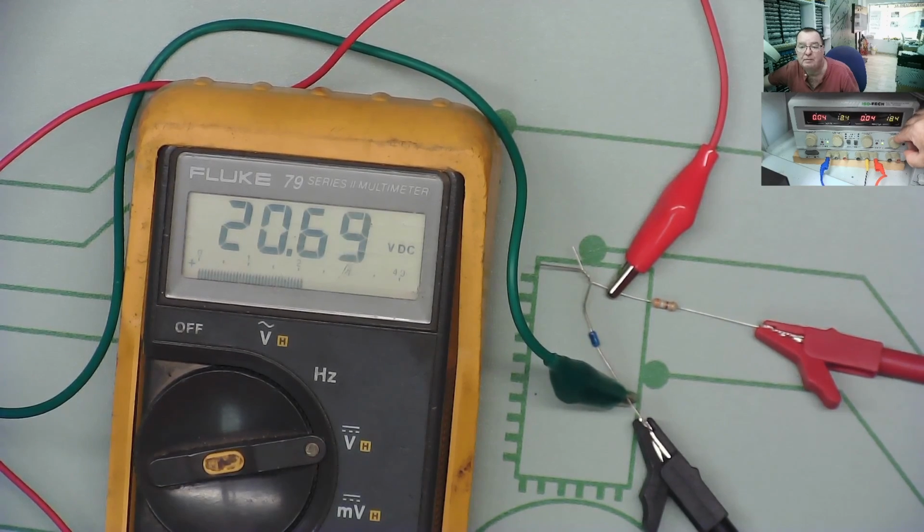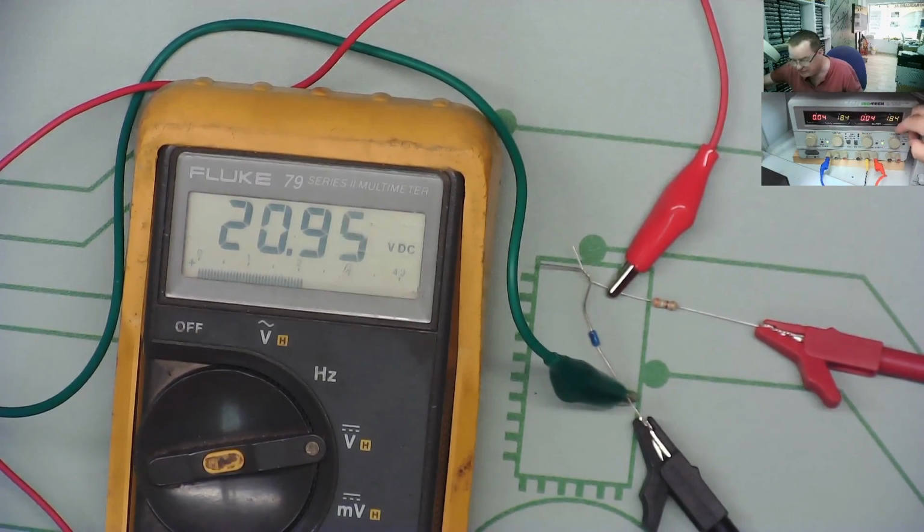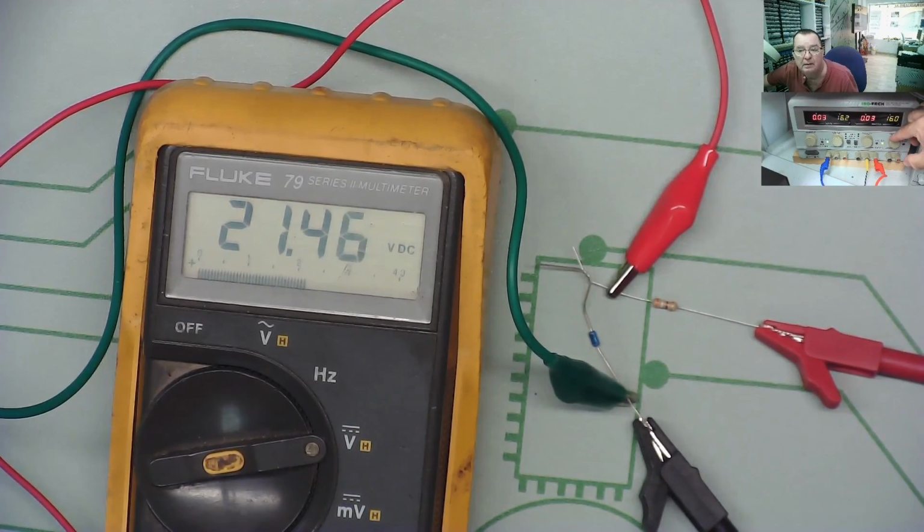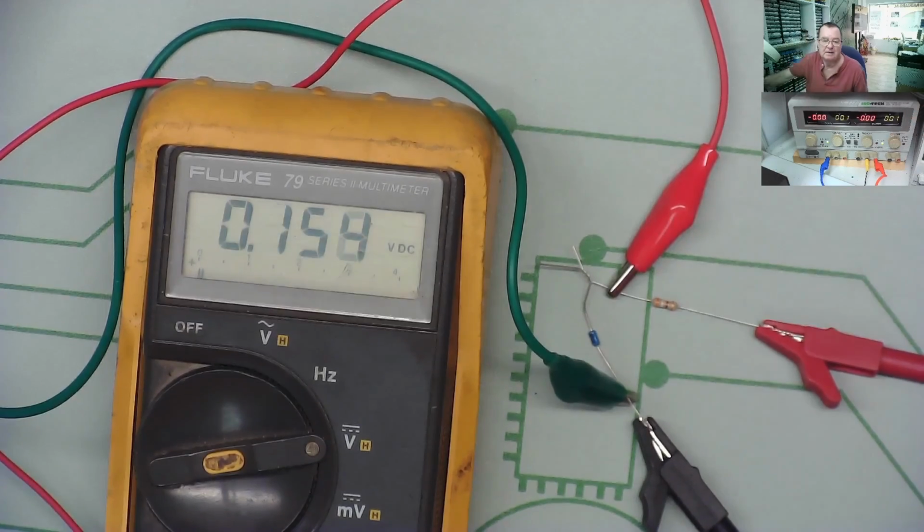Okay, it's 35 volt, and this is now drawing about 8 milliamps, 4 and 4, you can see on there. Okay, so that's how to test a Diac.